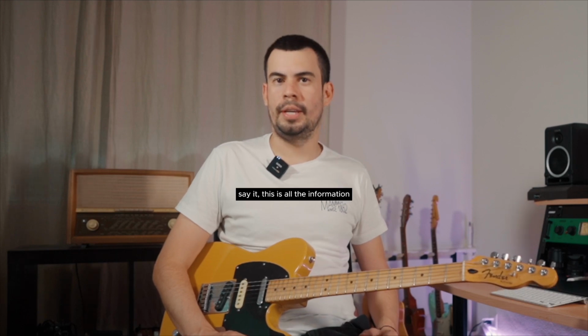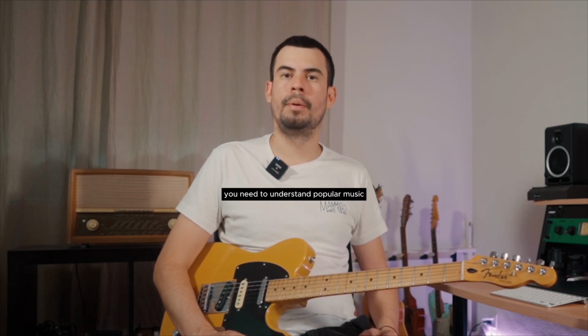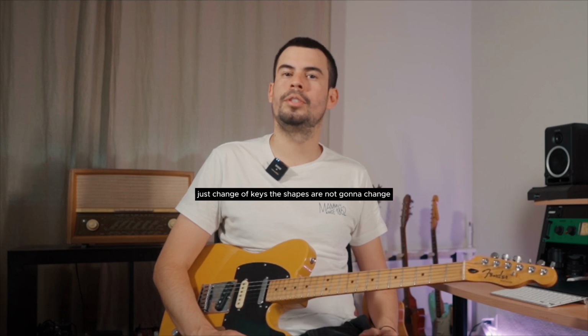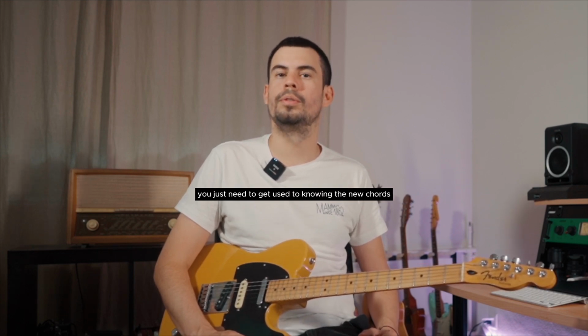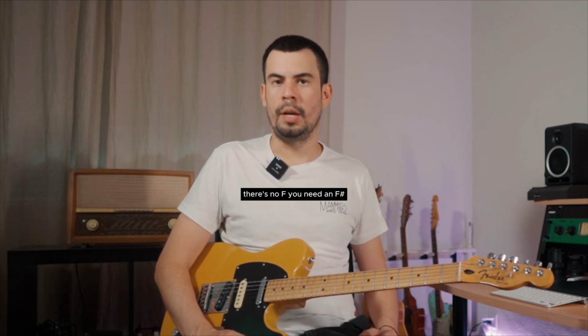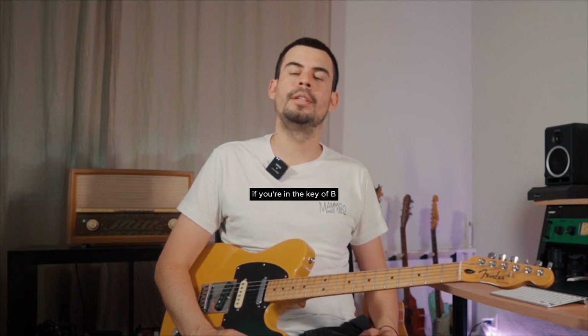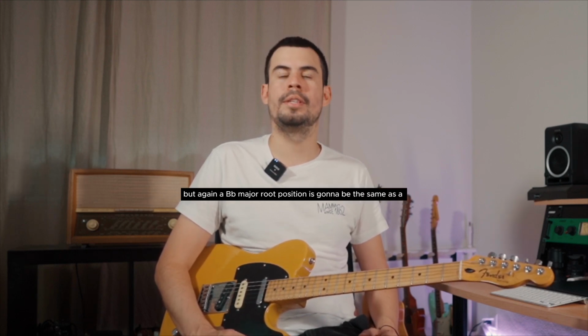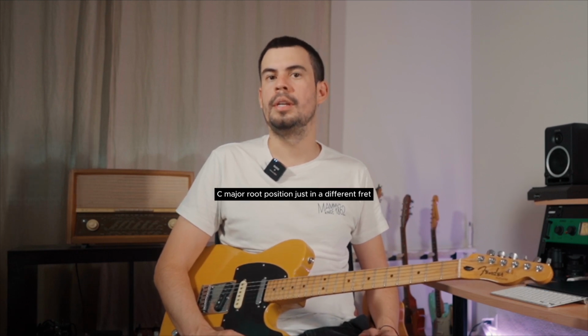Now, one more time I'm going to say, this is all the information you need to understand popular music. Once you feel comfortable with the key of C, just change keys. The shapes are not going to change, you just need to get used to knowing the new chords. Understanding that when you're in the key of G, there's no F, you need an F sharp. If you're in the key of B, there's going to be a B flat, and so on. But again, a B flat major root position is going to be the same as a C major root position, just in a different fret.